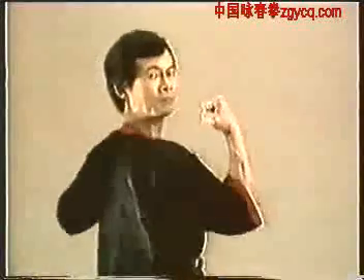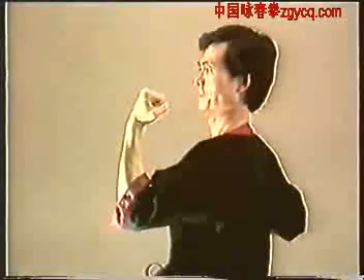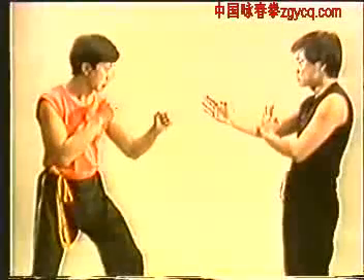Chapter 26, the vertical downward elbow. If you apply a right straight-line punch at your opponent's face and he dodges quickly to your lower side to evade your punch, having missed the punch, don't withdraw your right arm, but instead convert it to a palm to press down his neck and apply a heavy left downward elbow strike at the center of his back.